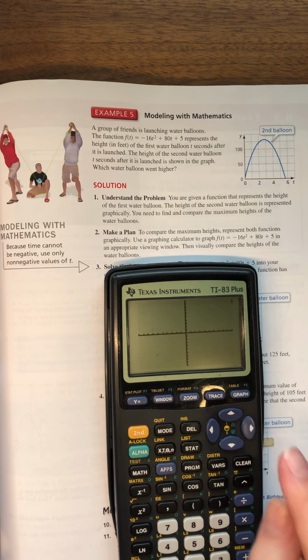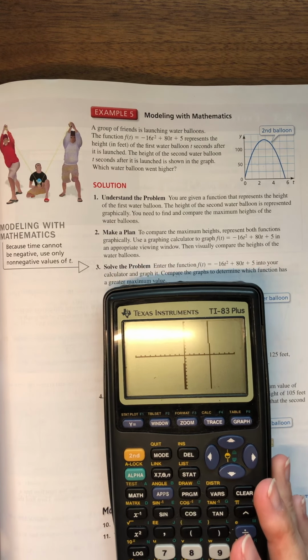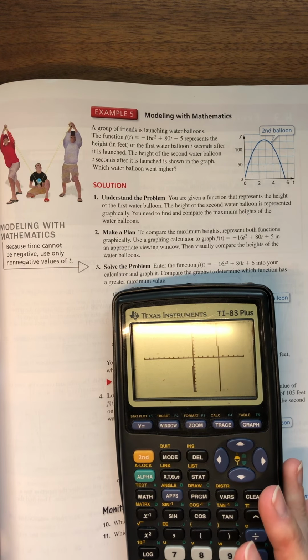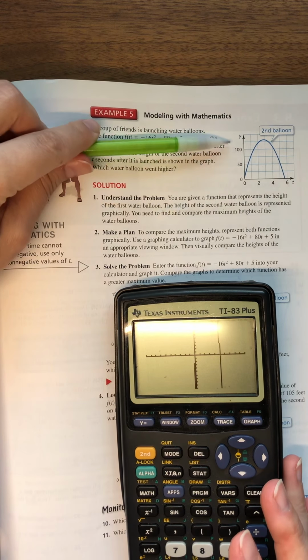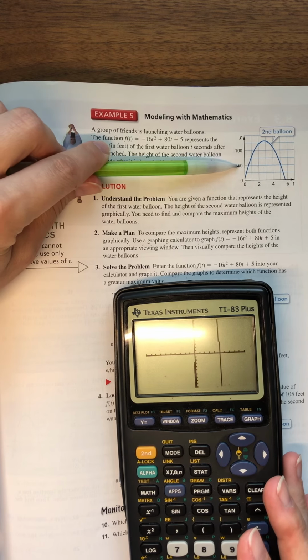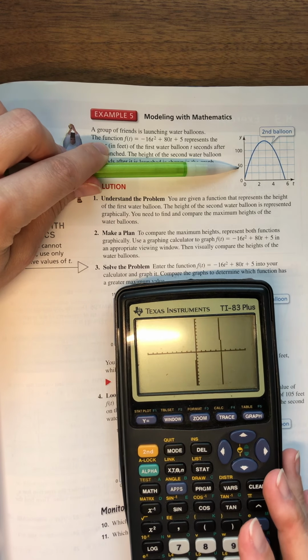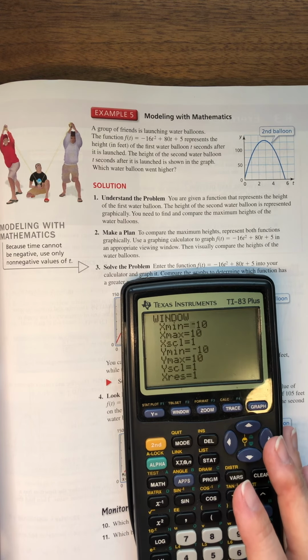Now from here, if I just hit graph, I'm not going to be able to see the whole parabola in this window because it's going outside of my window. So what I'm going to do is make my window look like the window for the second balloon, and then I can compare the two and they have the same window. So I'm going to go into window and make this happen.